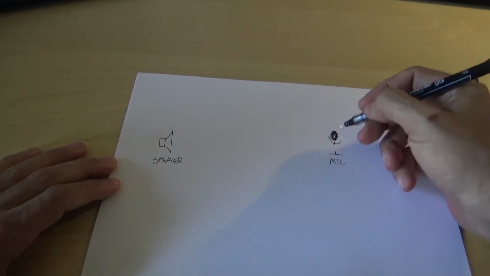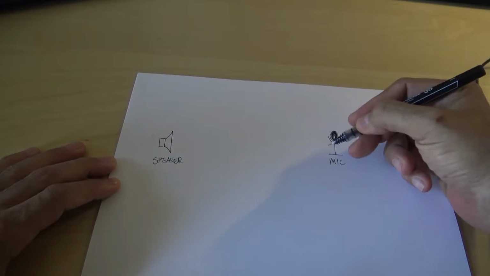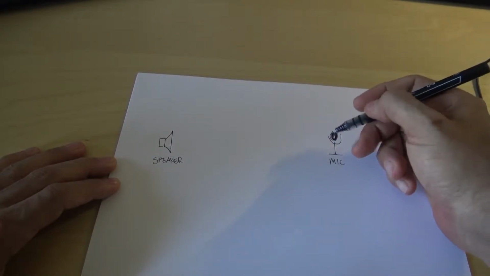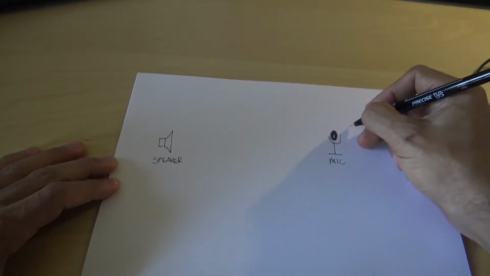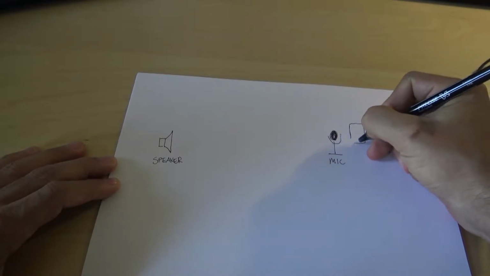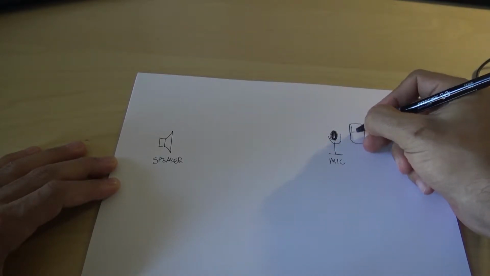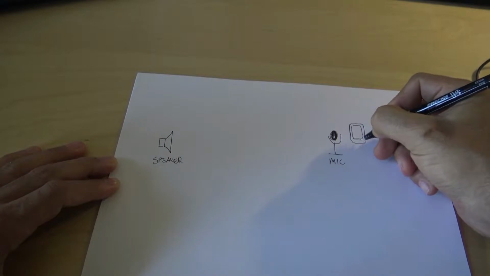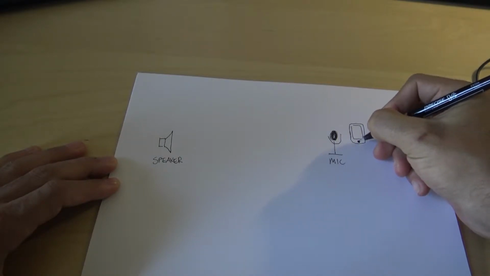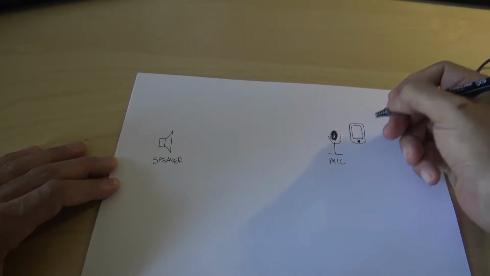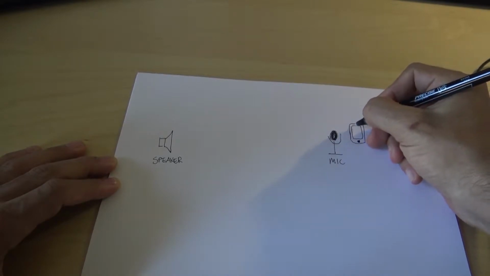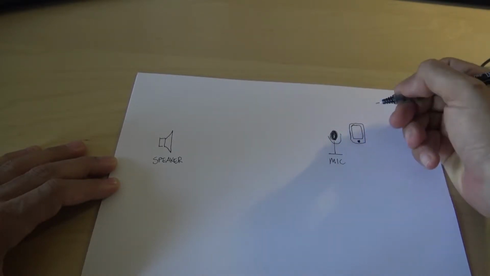On the other side, you have the receiver, and typically that would be cell phones. Cell phones have microphones, but it can also be any other kind of system that has a microphone. But I'm going to stick to just talking about cell phones.